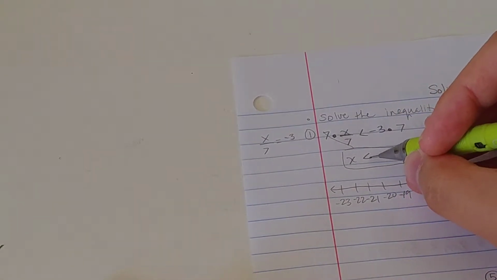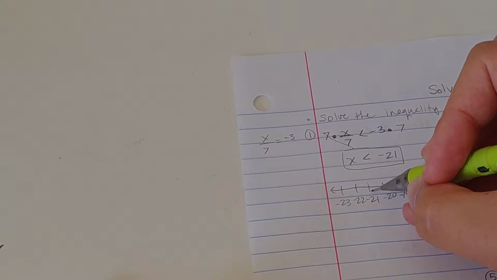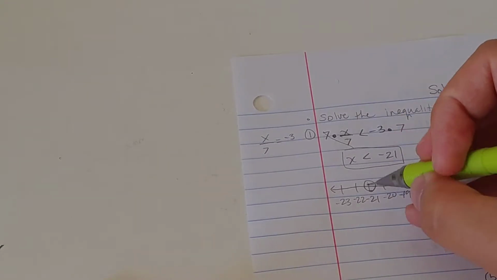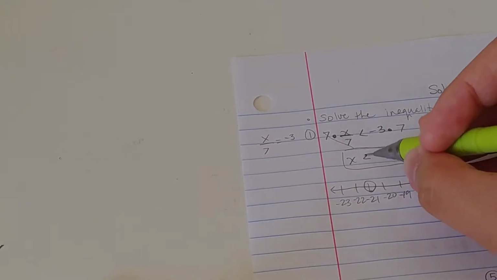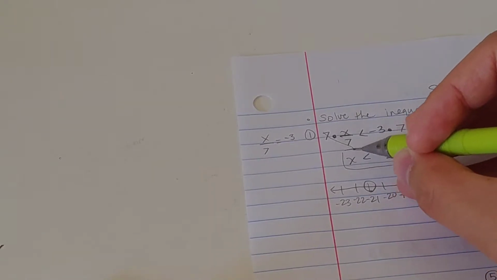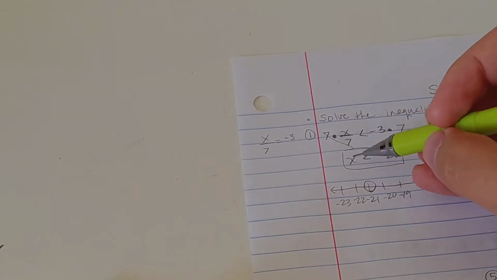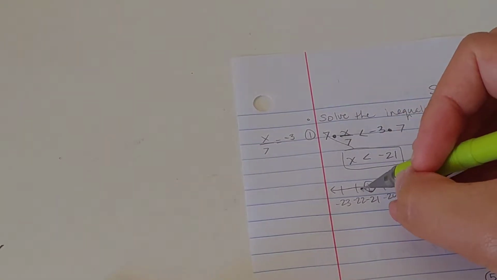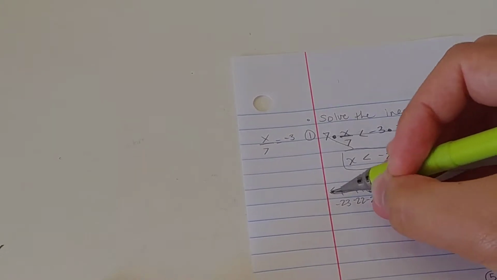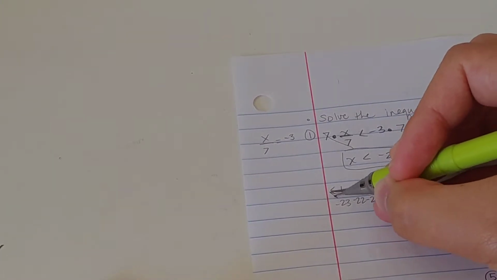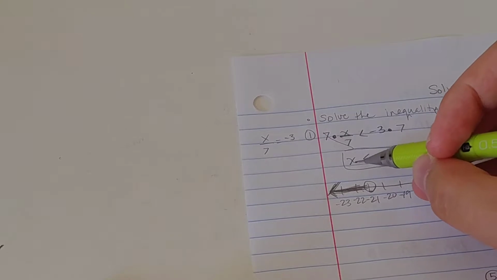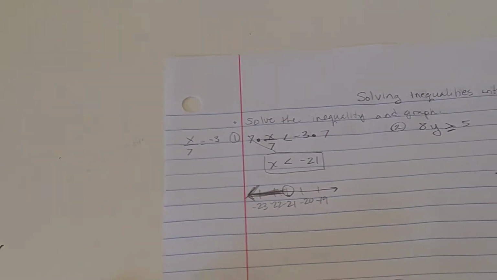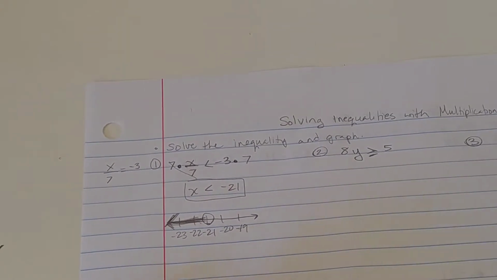And we want to circle the negative 21. And because there's no line underneath it, there's no "or equal to," it's going to be an open circle. And we're going to shade. Since the variable's on the left side, we just follow the inequality, and it points to the left. So less than, we go to the left. Remember, make sure the variable's on the left side of the inequality. And that's it.